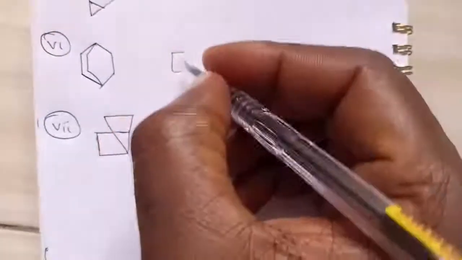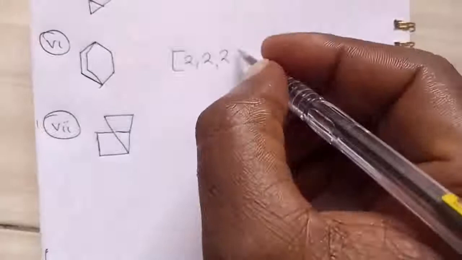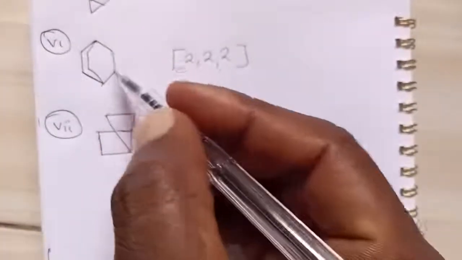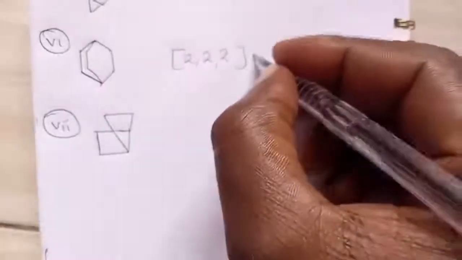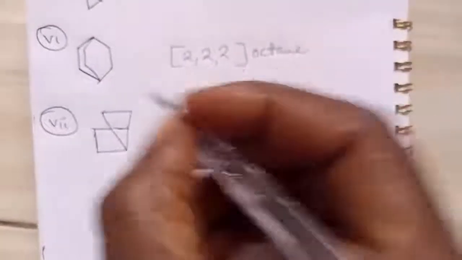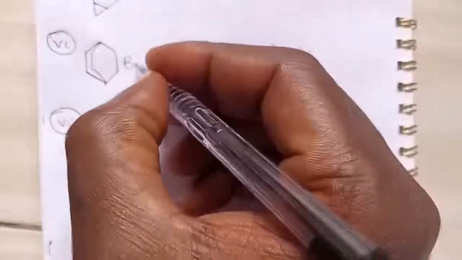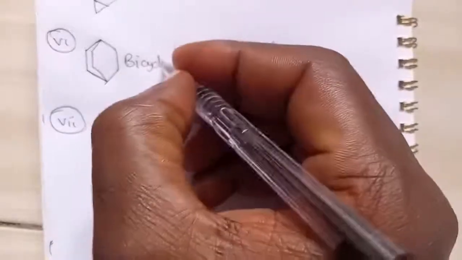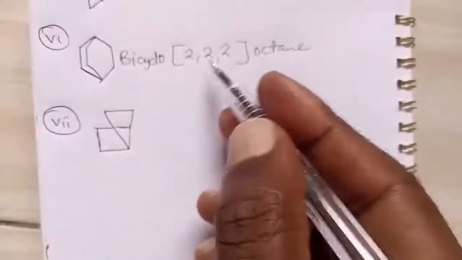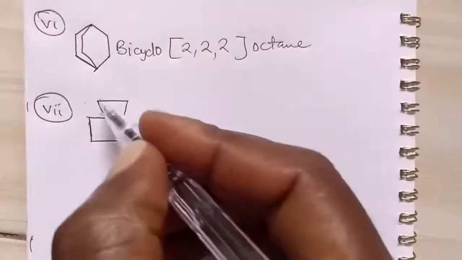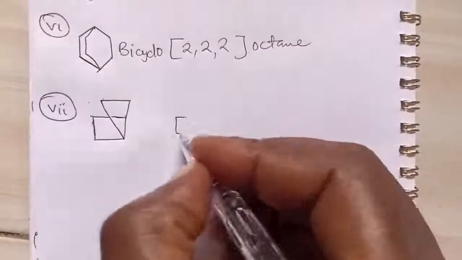On this one, we count the bridges that didn't touch any junction. So we count 2, 2, 2. So how many carbon atoms? 2, 4, 6, 7, 8, octane. So how many segments? 1, 2. So bicyclo 2 2 2 octane.